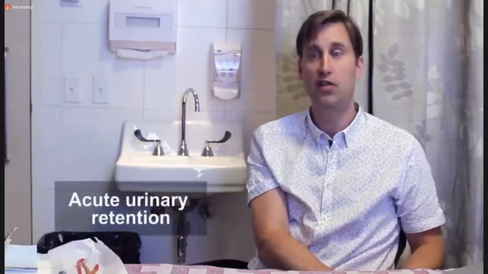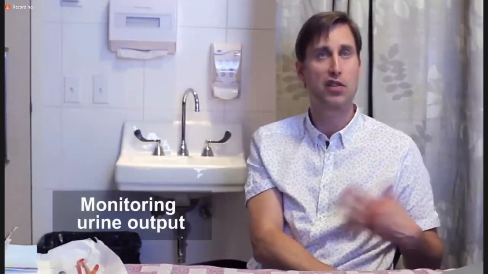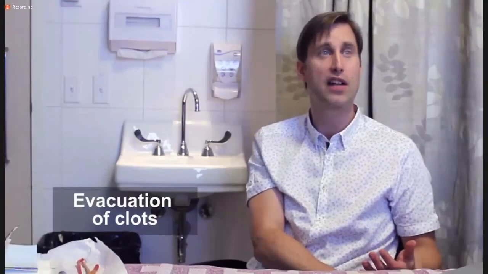So in these instances, the patient's very uncomfortable, the bladder is full, and we place a catheter in order to empty the bladder efficiently. The other reason we put a catheter in is for people to have monitoring of their urine output. And that is usually closely associated with the degree of perfusion in their body. So measuring urine output can give you a very good idea of the status of someone's hydration and their overall volume status. The third reason that mostly we urologists put catheters in is for the purpose of evacuating clots and blood from the lower urinary tract.